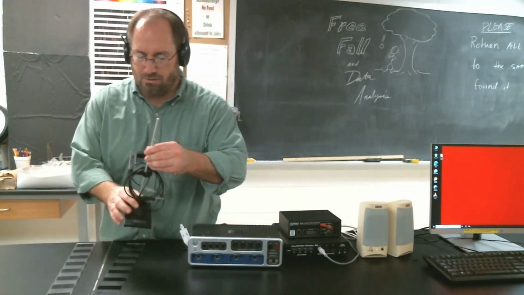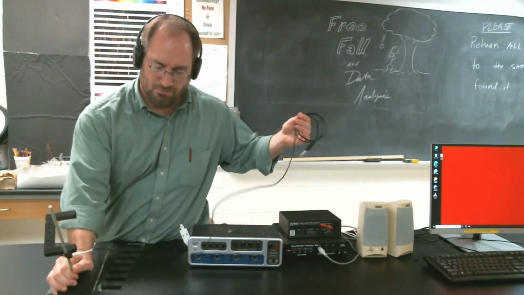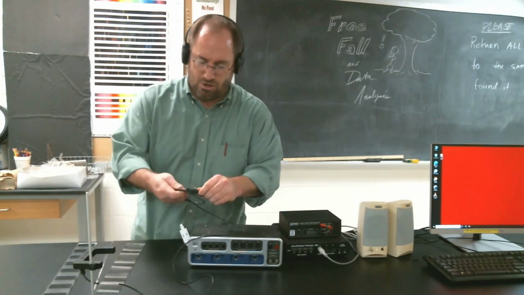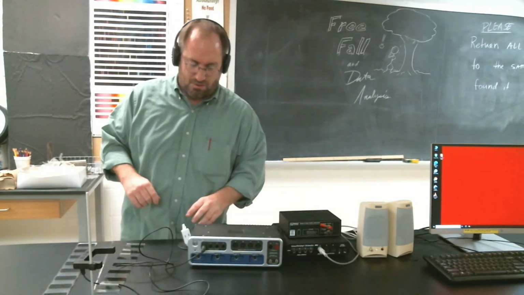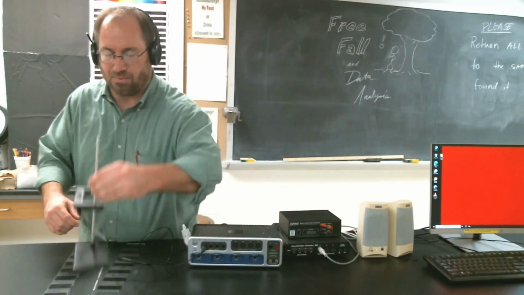To start out, you connect your photo gate, unfurl it. We're going to connect it to the 850 sensor as we did with the previous one, only in a different location. This is a stereo cord pickup.